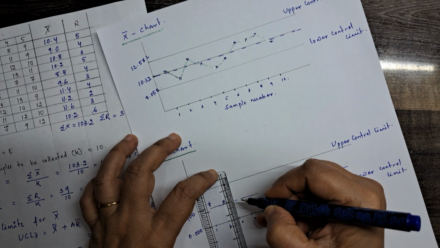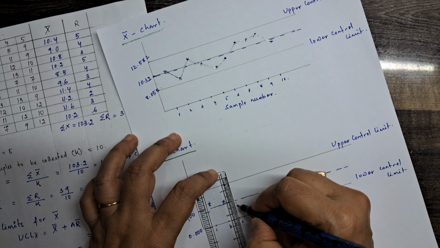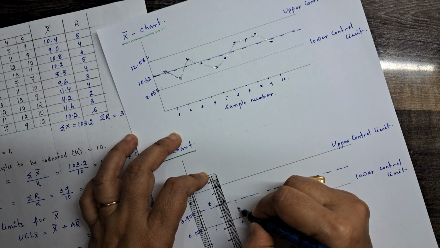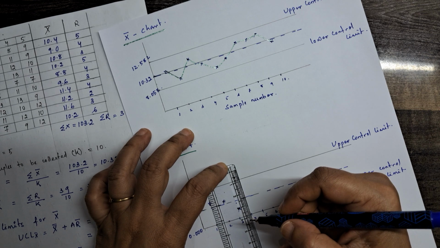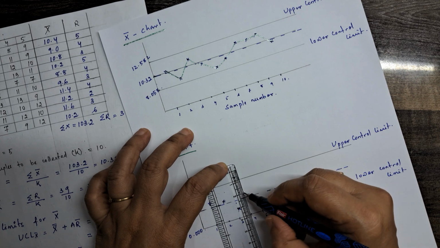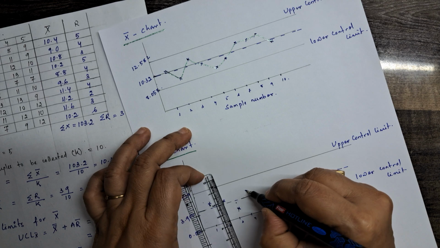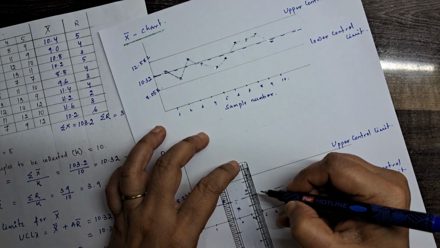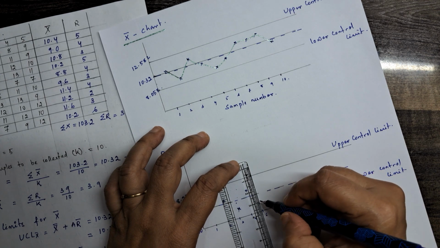The third value is 3. The fourth is 5. The fifth value is 4.